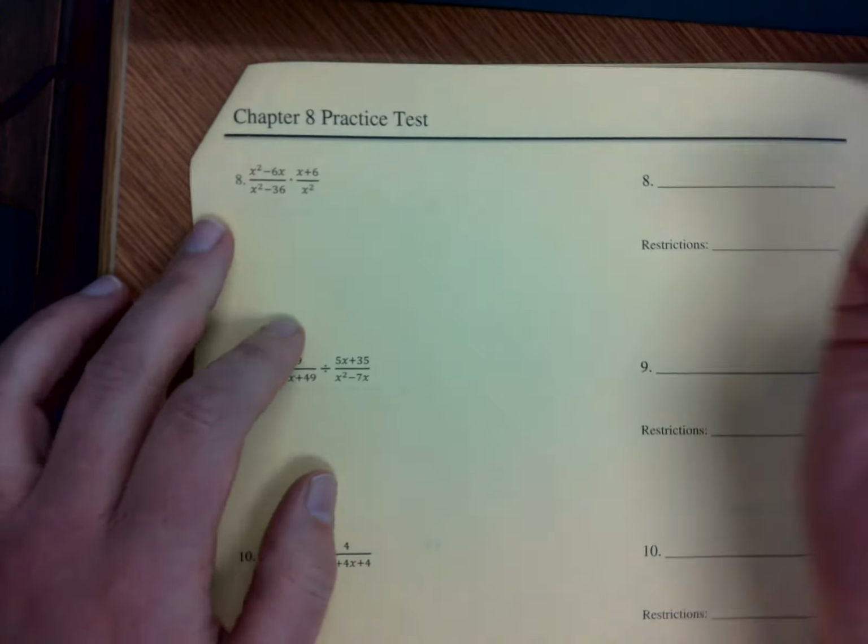Next. Oh my gosh, isn't math just so fun? I know, you'd think it too.